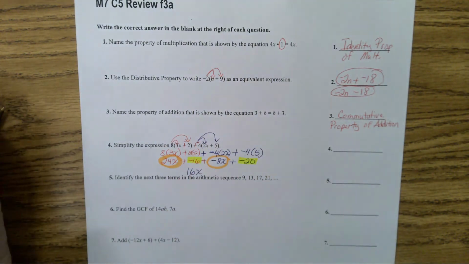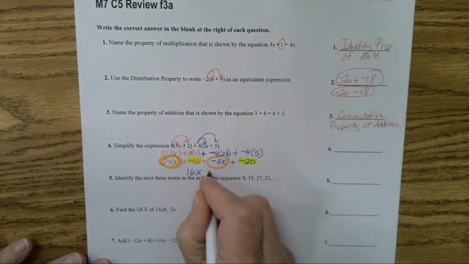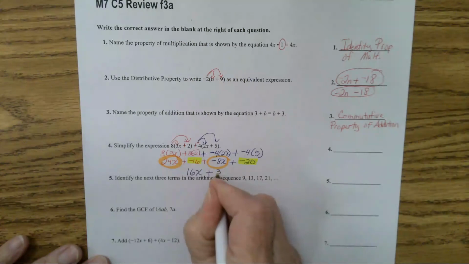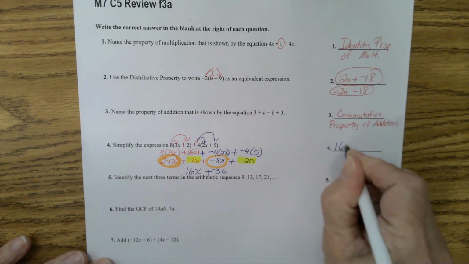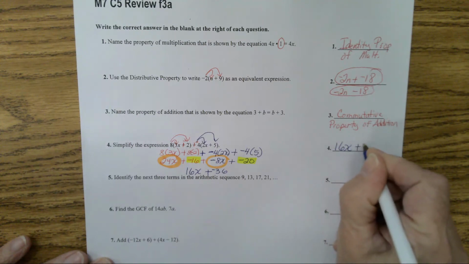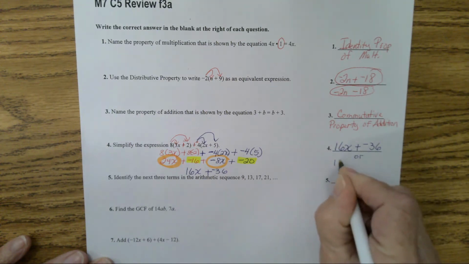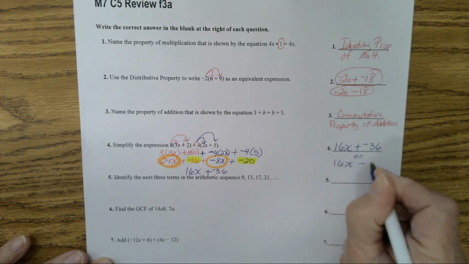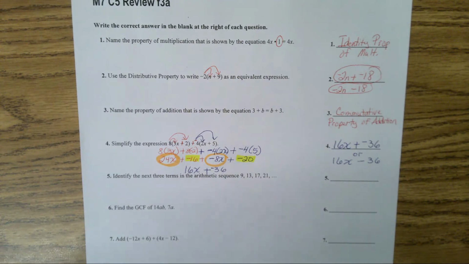That will give you a -36. So 16x plus -36, or you will have 16x minus 36. Either one of the answers here would be correct.